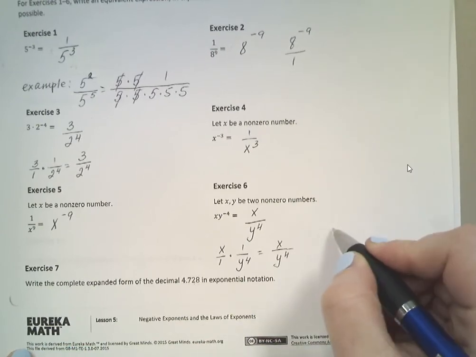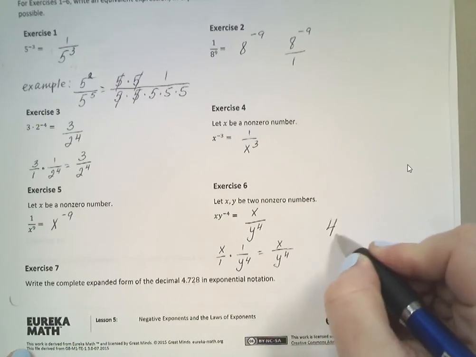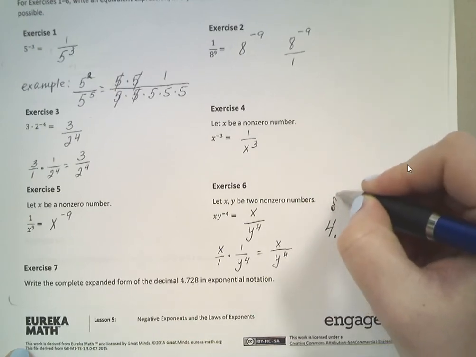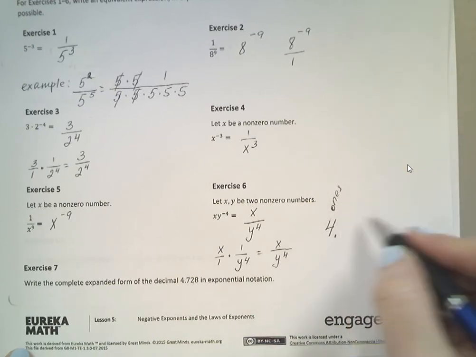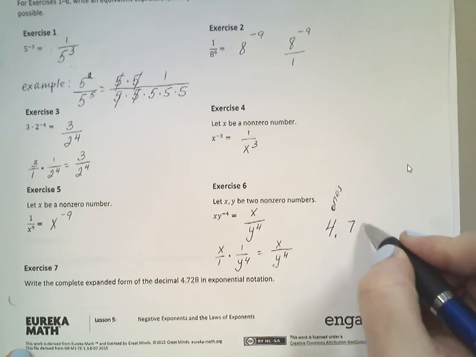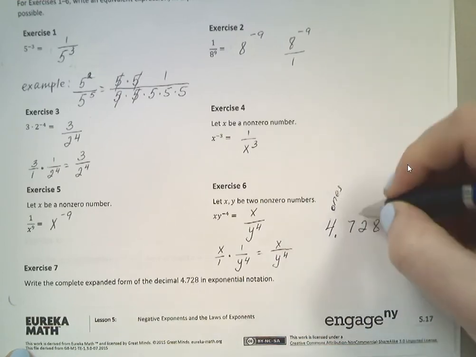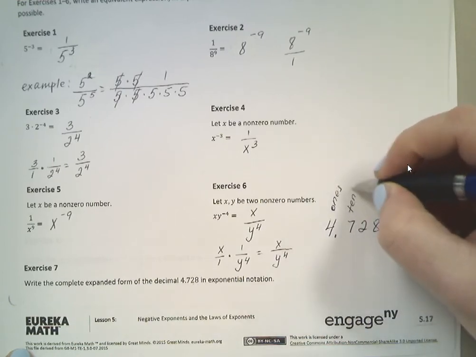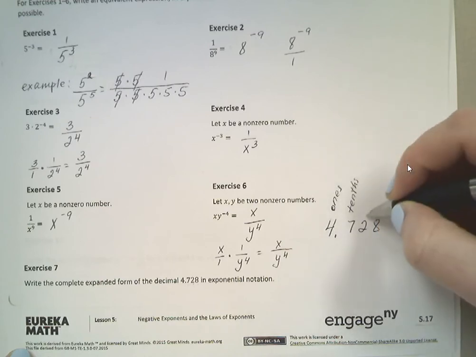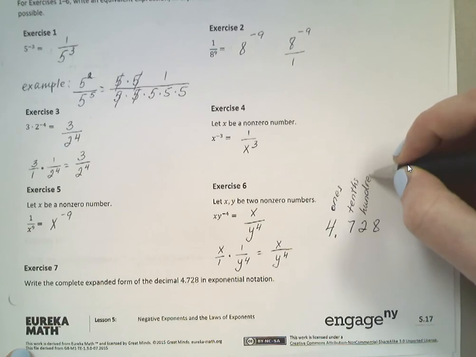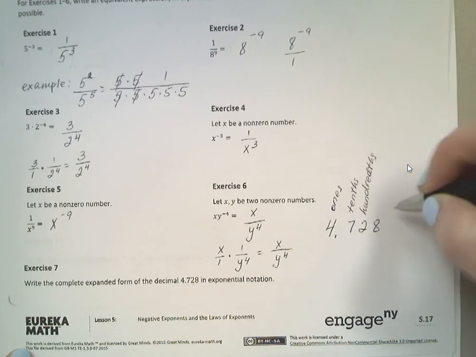I will just show place value here. 4 is in the ones place, and 728, 7 is in the tenths, 2 is in the hundredths, and 8 is in the thousandths.